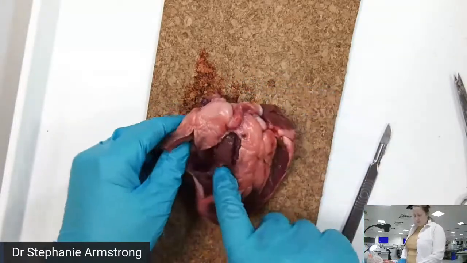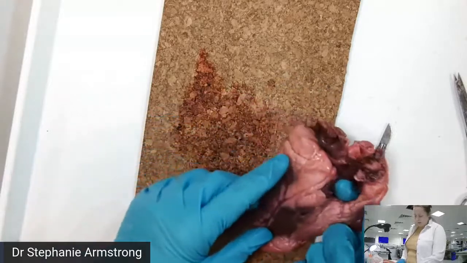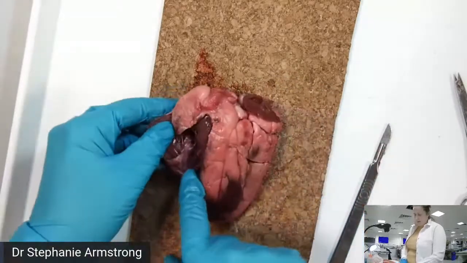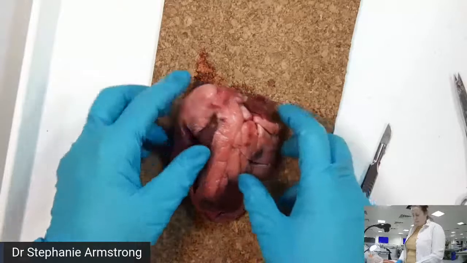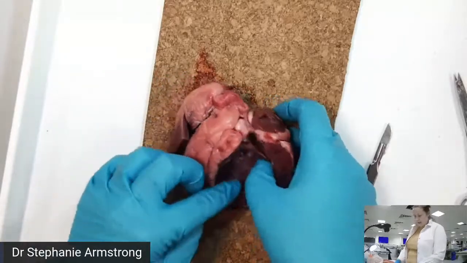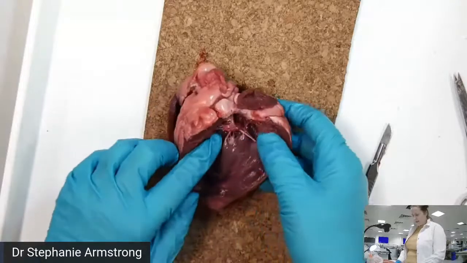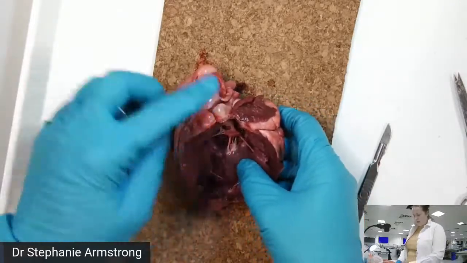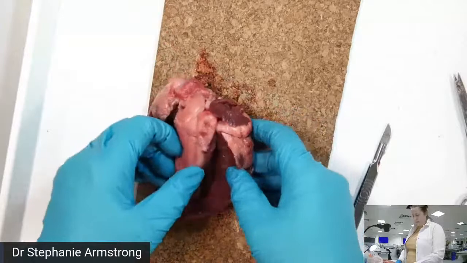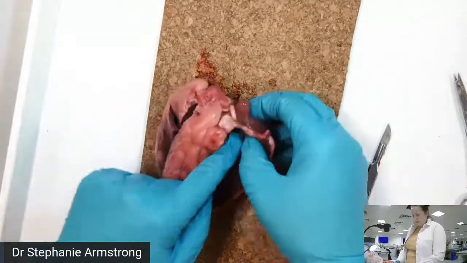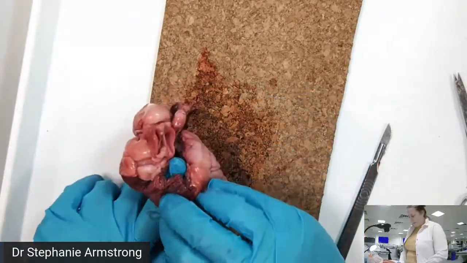So the ventricle here is pushing out through here. The vessel's been removed, but the vessel would come up through here. And again, on this side, the vessel would come up through and out to the outside of the heart, off around the body. So that will come out just up here.